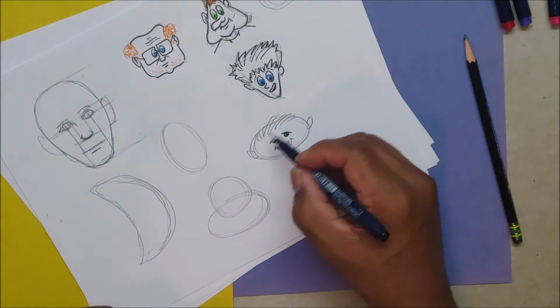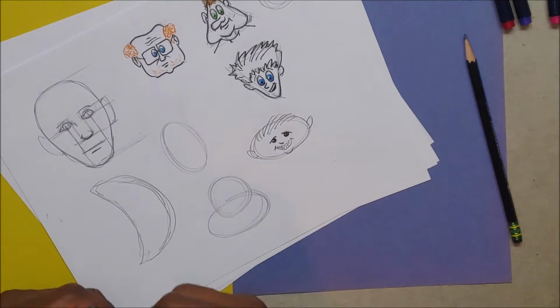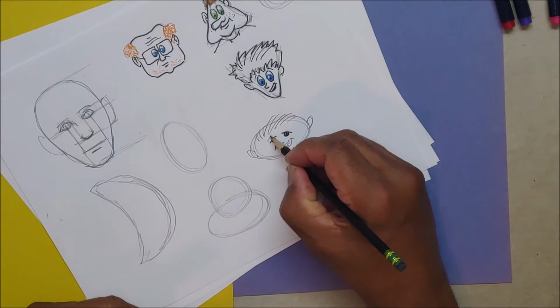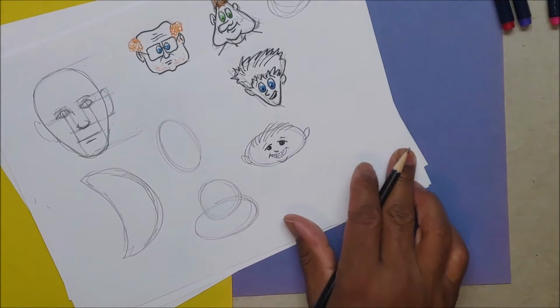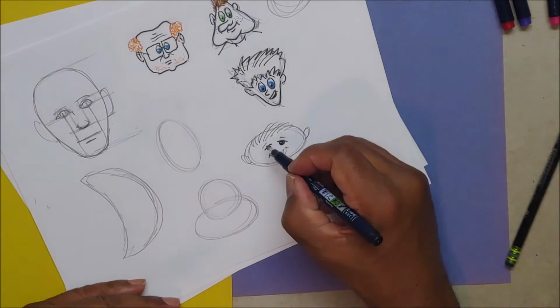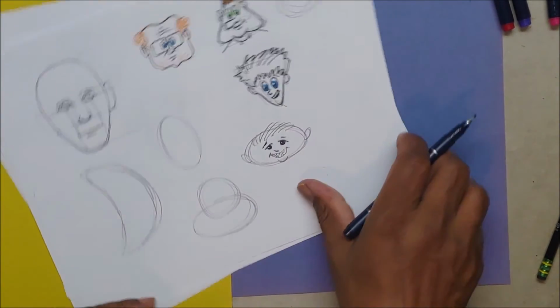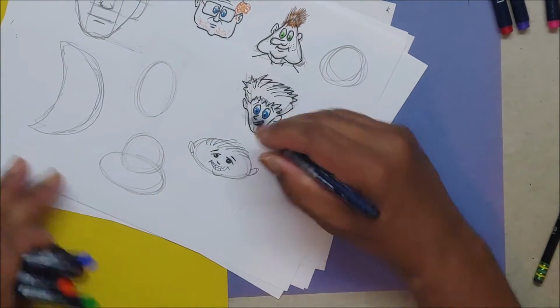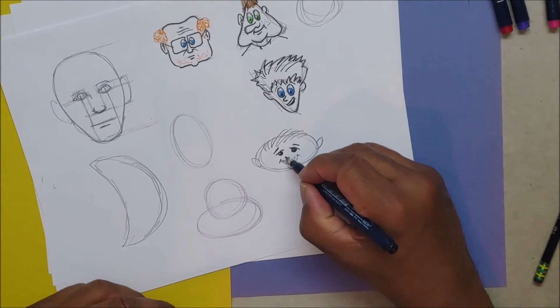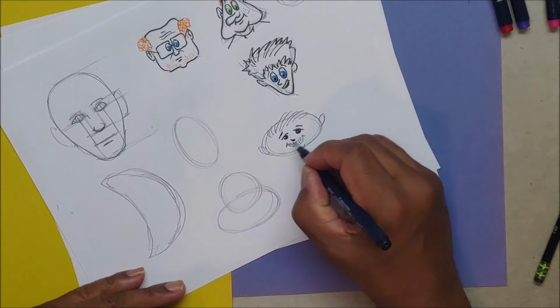As I say, he's sad, so that can take the place of the eyebrows as well. I could do eyebrows here like that. I don't have to, but since I did mark it with my pencil, let's just do that. And just a little half a triangle nose here, and his mouth.